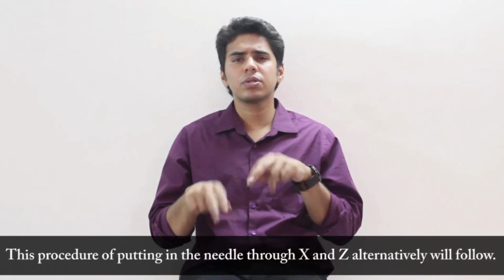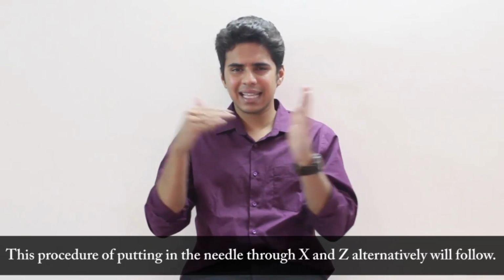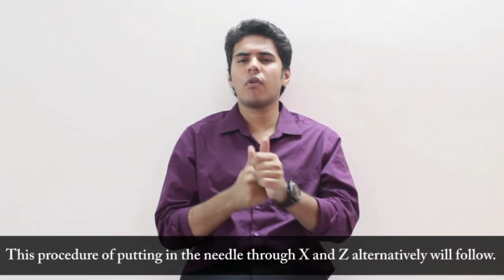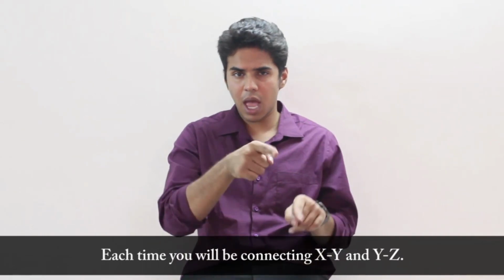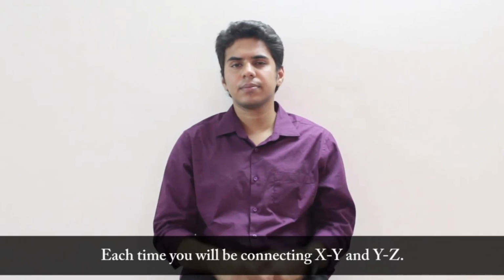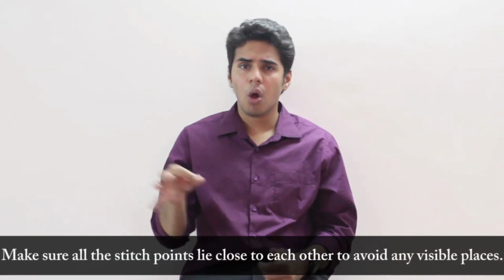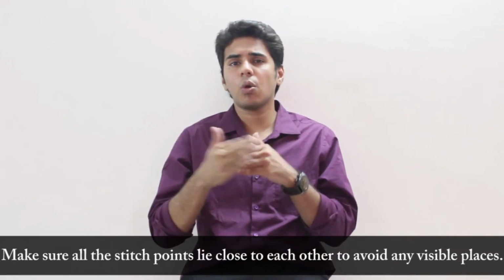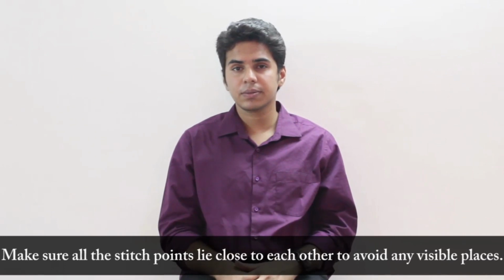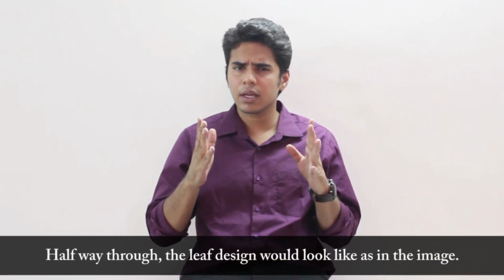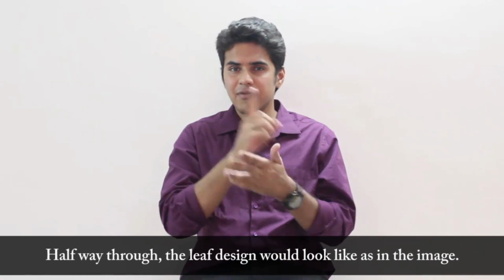Step 3. This procedure of putting in the needle through X and Z alternatively will follow. Each time you will be connecting XY and YZ. Step 4. Make sure all the stitch points lie close to each other to avoid any visible gaps. Step 5. Halfway through, the leaf design would look like as in the image.